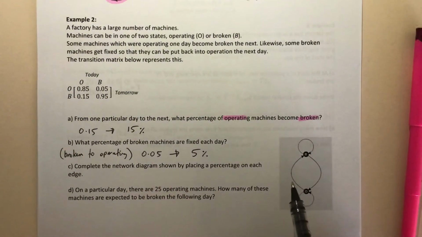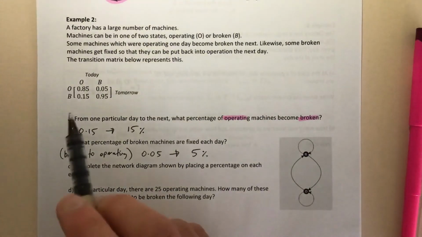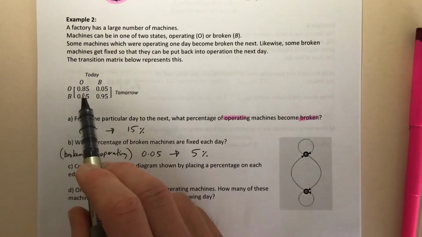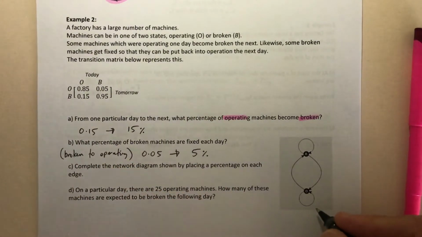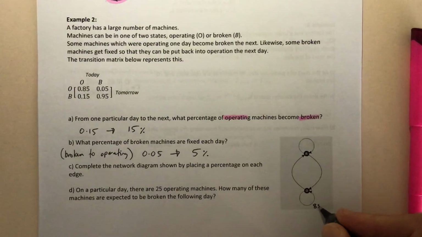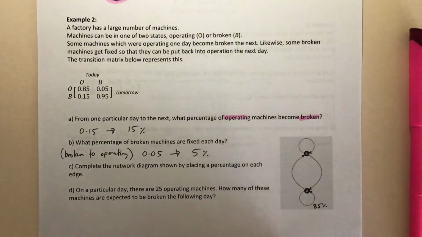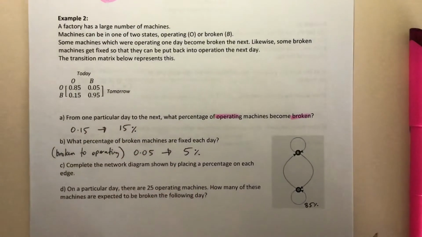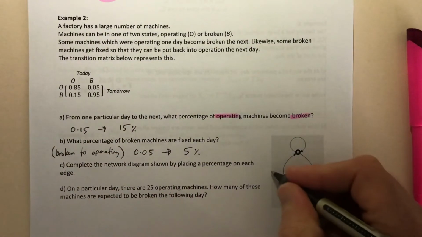Complete the network diagram shown by placing a percentage on each edge. So this is the reverse of what we just did in example 1, where we've got to put the percentages onto the diagram. So operating to operating, so operating today and also operating tomorrow is 85%. So O to O is 85%. Operating today, broken tomorrow is 15%. So O to B is 15%.